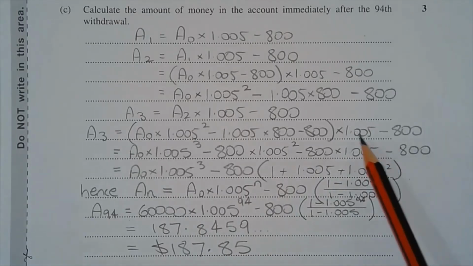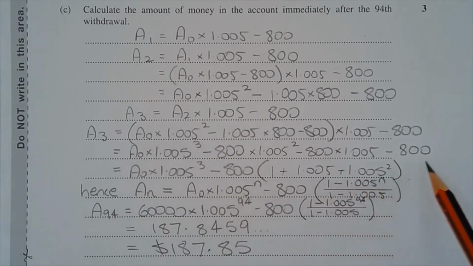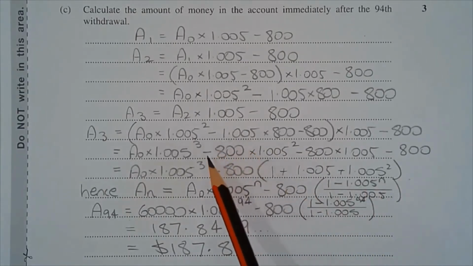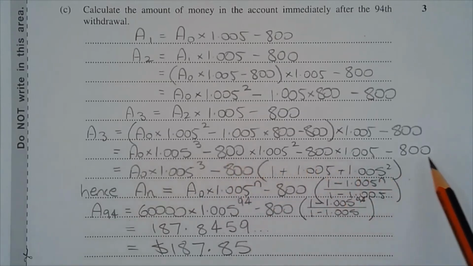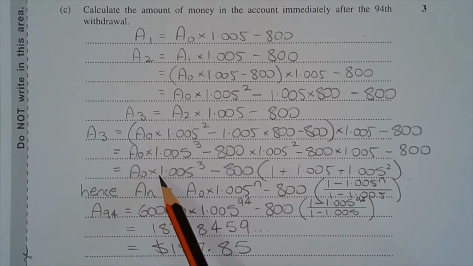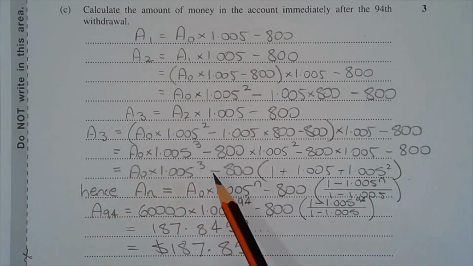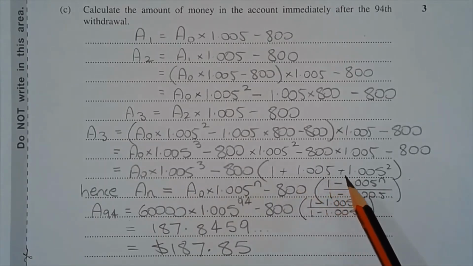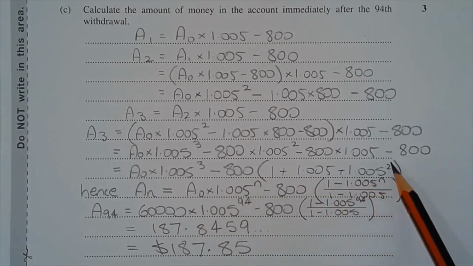So we can clearly see a geometric progression here. And factorizing negative 800 out of these terms here, we get A3 is equal to A0 multiplied by 1.005 cubed minus 800 outside of 1 plus 1.005 plus 1.005 squared.